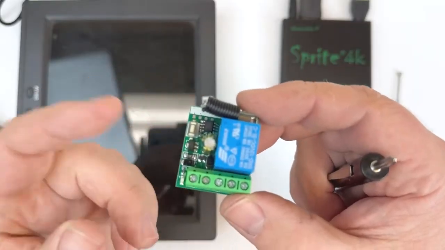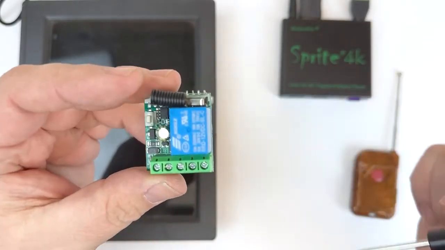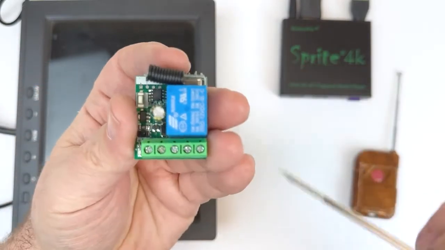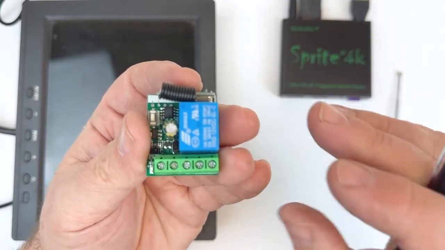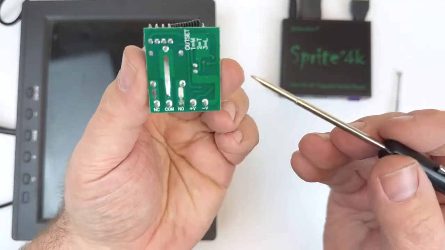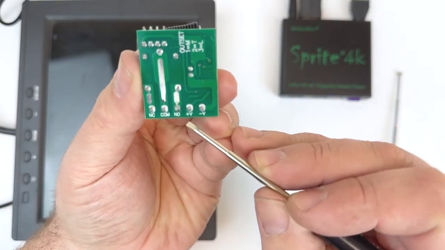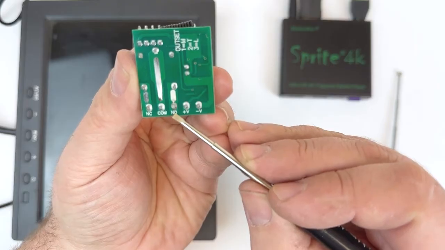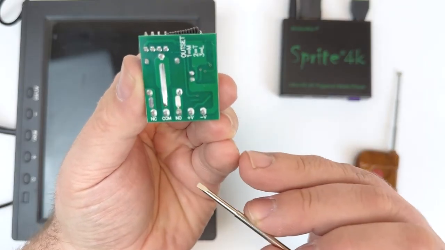So the first thing that we need to do is provide power for our wireless relay module here. And one of the questions I get most often is how can you tell what's what on this circuit board here with these screw terminals? So those are usually labeled on the reverse of the circuit board. And you can see here that we have a negative voltage, positive voltage, the NO terminal of the relay, the COM terminal of the relay, and the NC terminal of the relay.